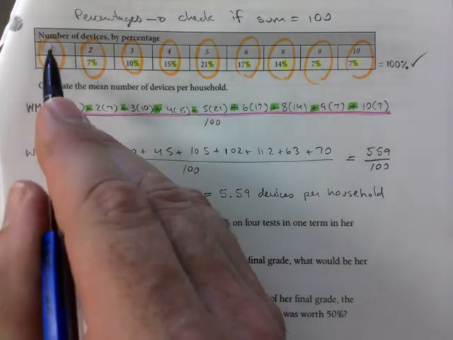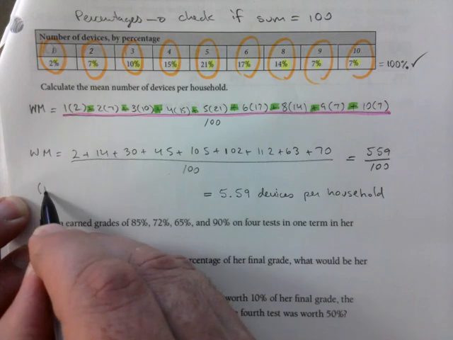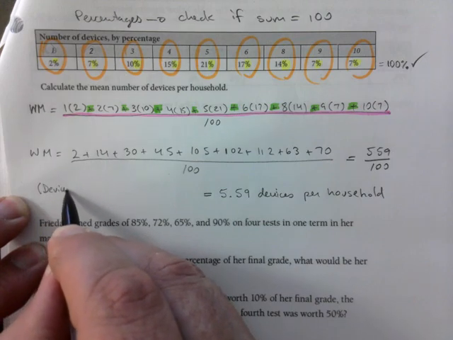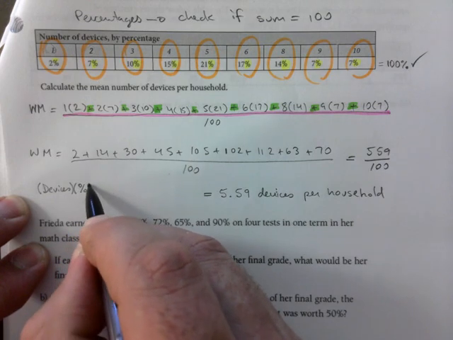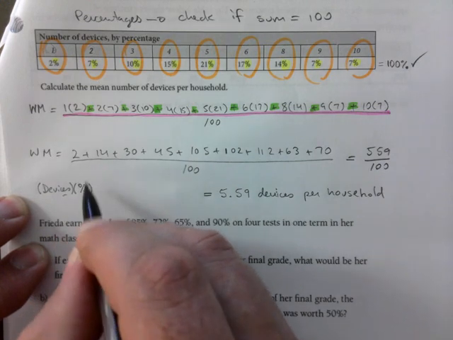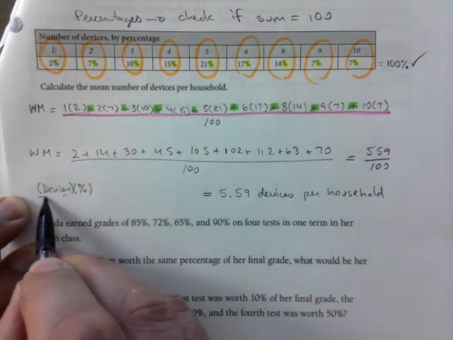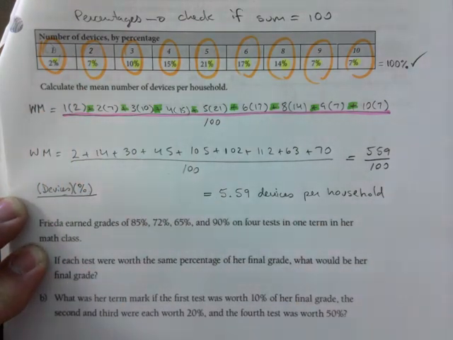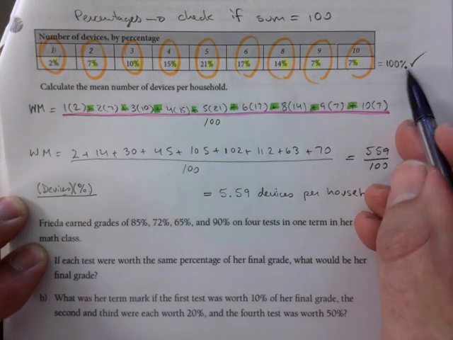What were you multiplying the whole time? You were multiplying devices, right? Times what? Times percentages, right? We were doing that the whole time. Devices times percentage. What did we end up dividing the whole thing by? 100, but it's actually 100%.